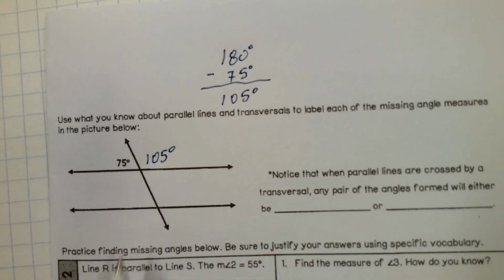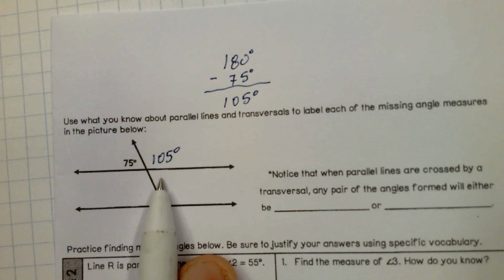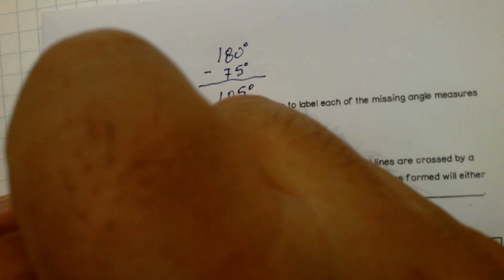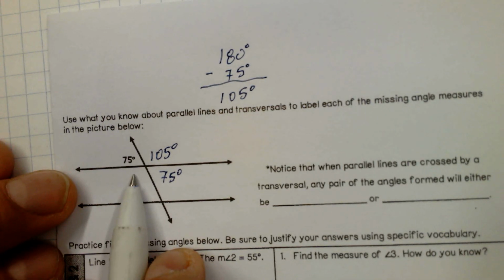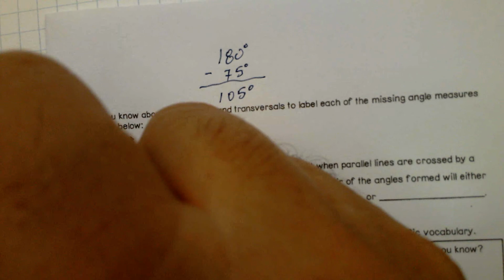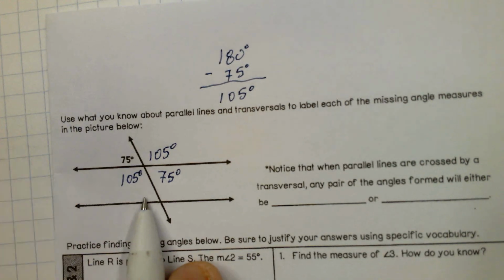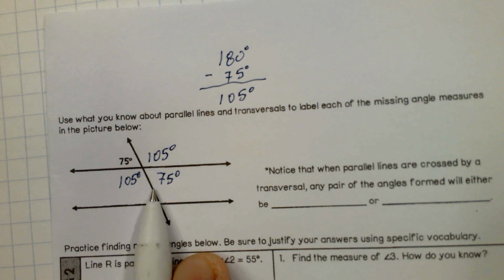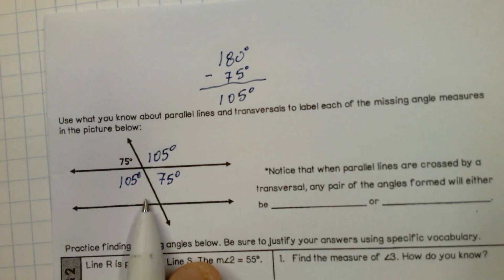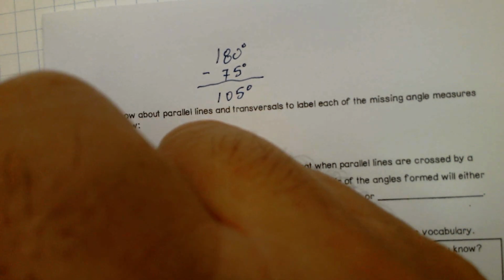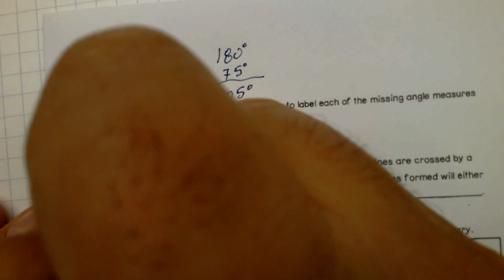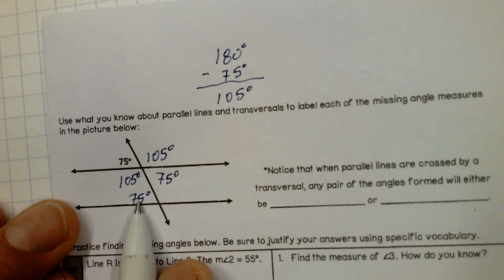They're supplementary. How about this shorter angle here? Vertical. There you go. How about this angle here? 105. Vertical again. How about this acute angle here, the one I'm pointing at here? 75. Those are corresponding. Or we could have also said alternate interior, right?